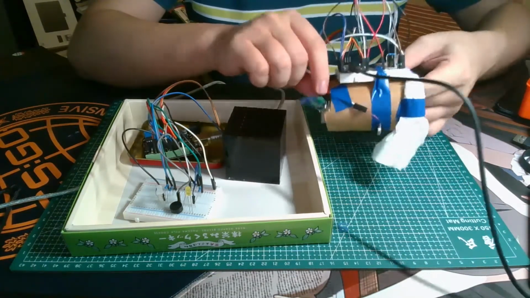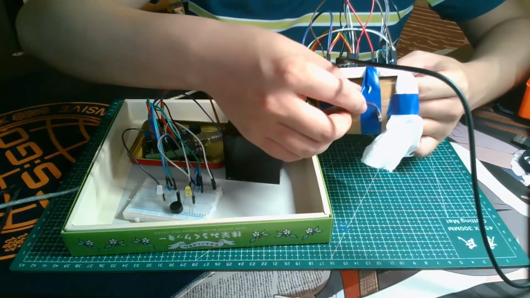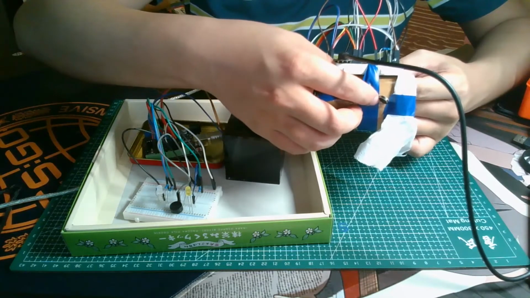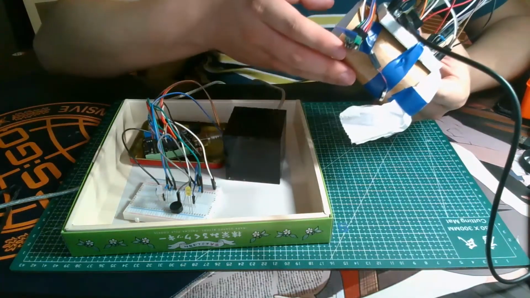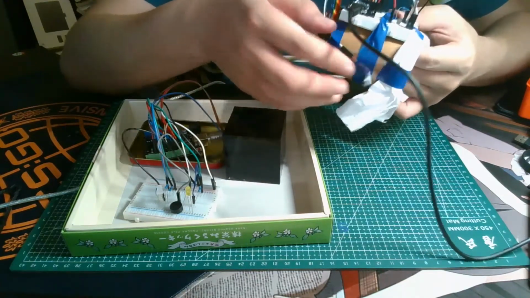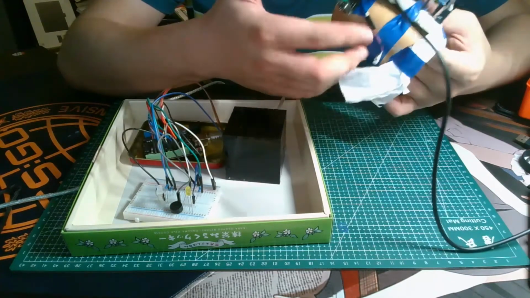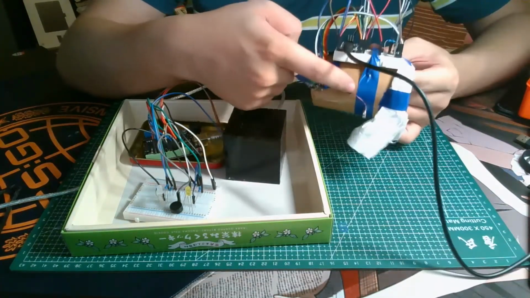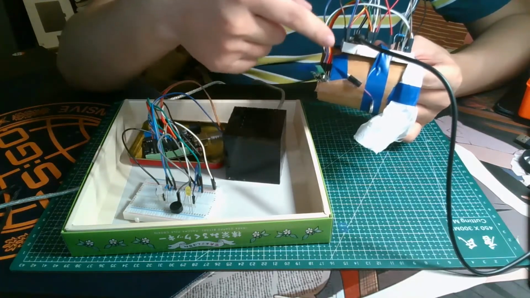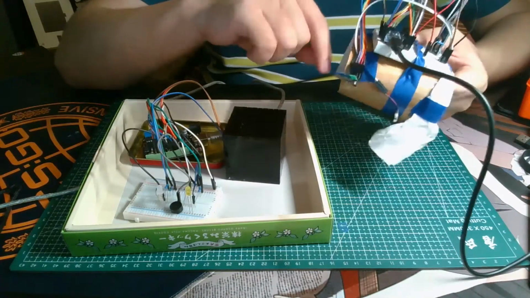So then, here is the mini motor. The function of this mini motor is to provide a vibration function when the band alarms, so it can better remind the user. In this video, in order to better present the effect, I just put the mini motor outside of the band, but in the final product, it should be put inside to remind the user better.